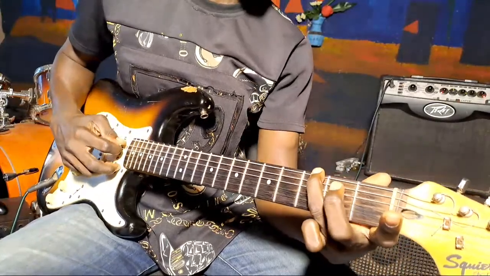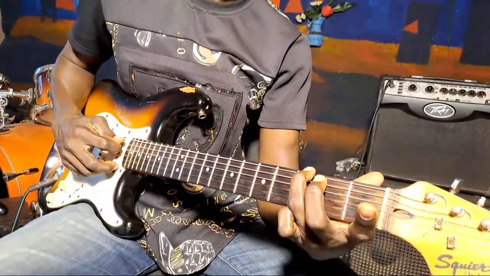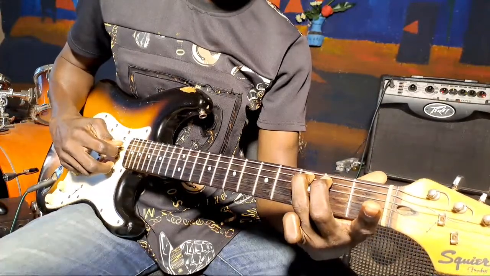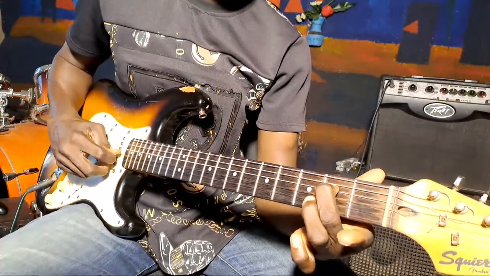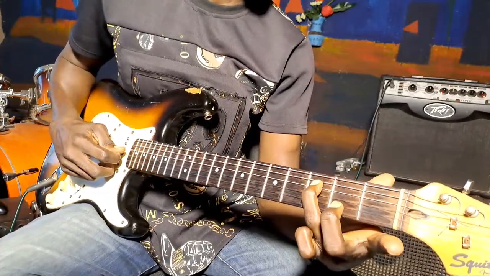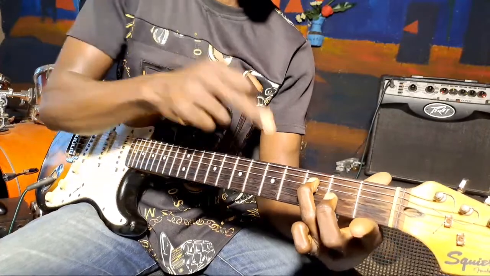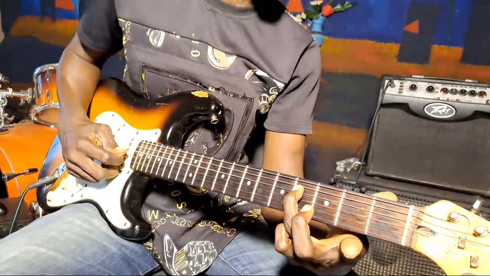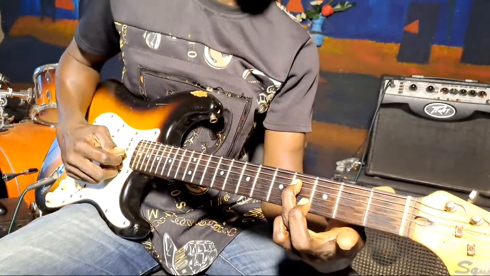We have do, re, mi, fa, so, la, do, making the G7th. If you play ti, it has become the G major scale.